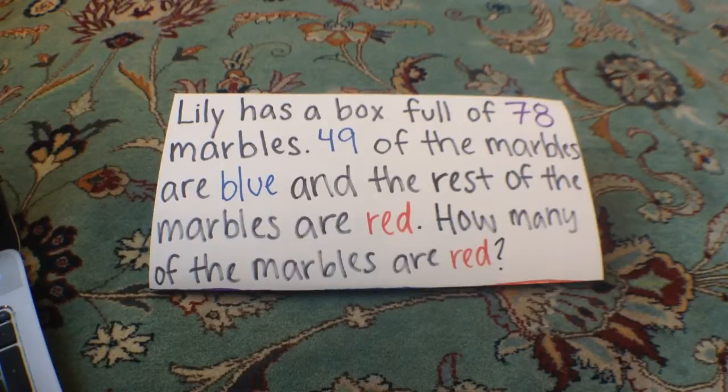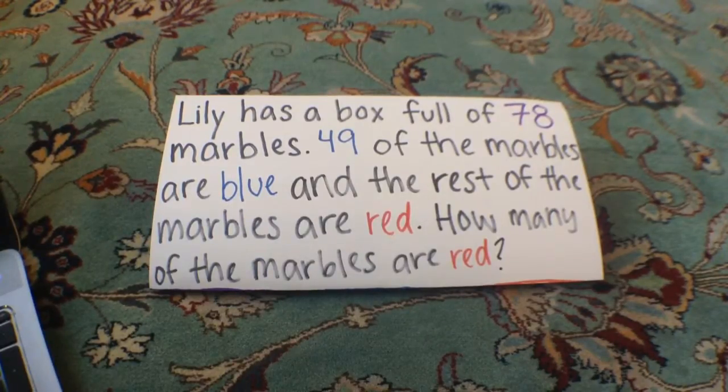Our first problem states, Lily has a box full of 78 marbles. 49 of the marbles are blue and the rest of the marbles are red. How many of the marbles are red? Now, as I previously stated, our first step is to determine what type of problem this is. We can do this by asking a few questions. The first question we must ask is, is there a change occurring in the problem?